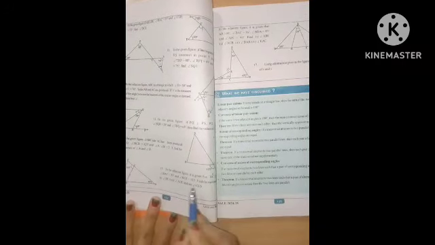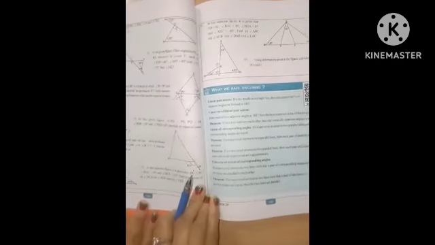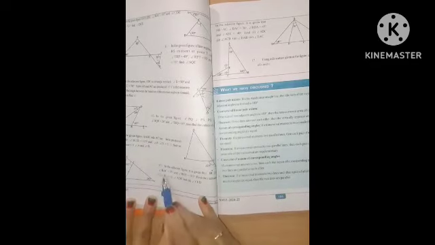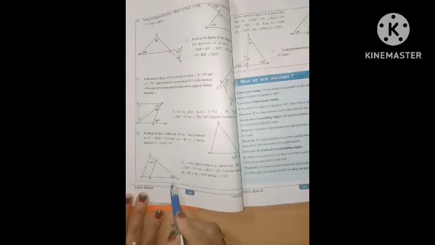15th question. In the adjacent figure, it is given that BC is parallel to DE, angle BAC equals 35 degrees and angle BCE equals 102 degrees. Find the measure of first bit, angle BCA, second bit, angle ADE, and third bit, angle CED. Okay. The adjacent figure is given. What is given, what is asked.